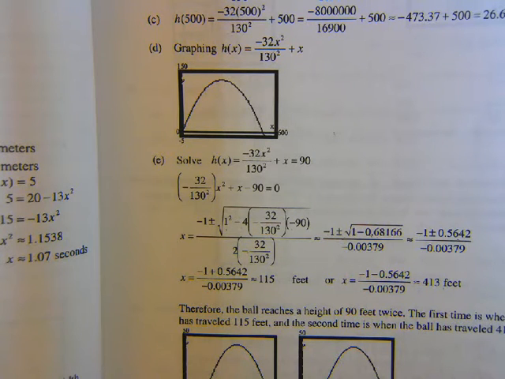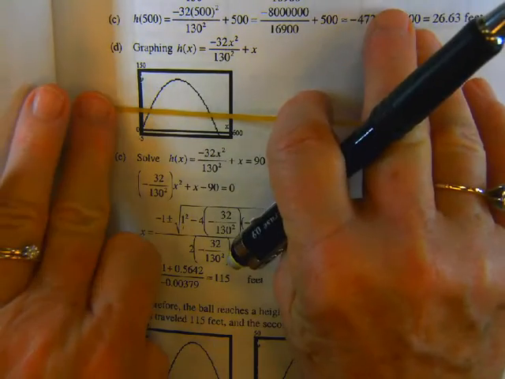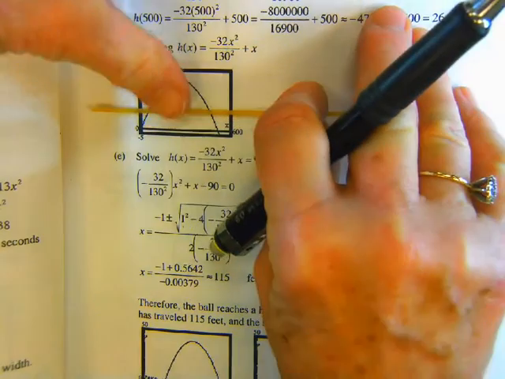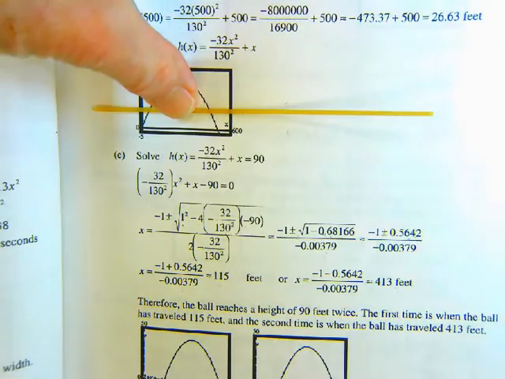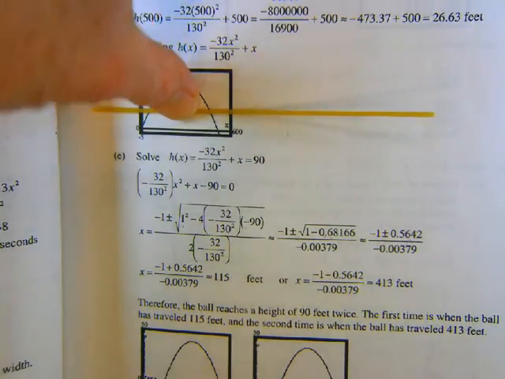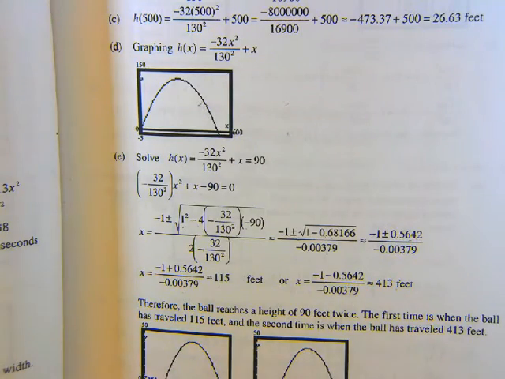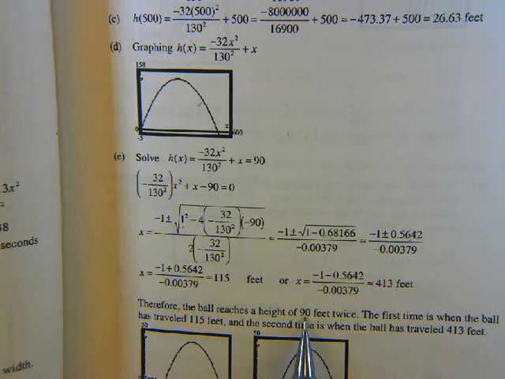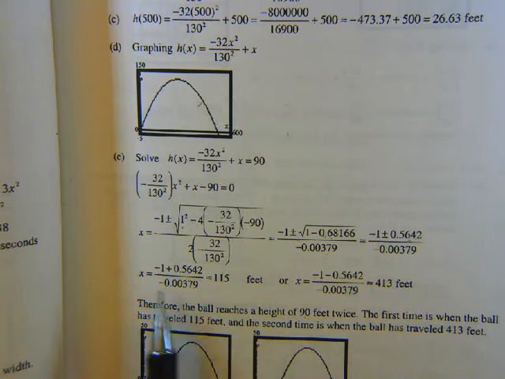Why am I getting two answers? Alright, it's a parabola. I'm saying when my height is 90 feet. When my height is 90, am I not going to have two x values? Yeah. So, do you see what that's saying? It reached a height of 90 twice. The first time when it's gone 115 feet, and the next time when it's gone 413 feet.